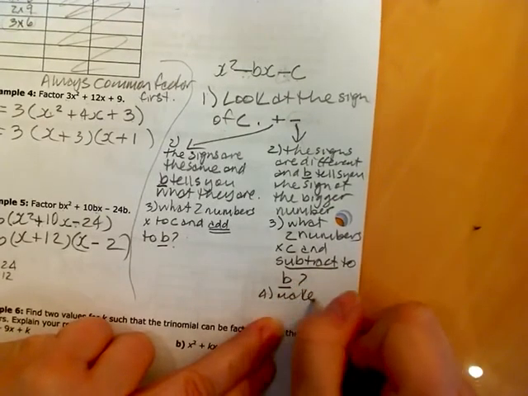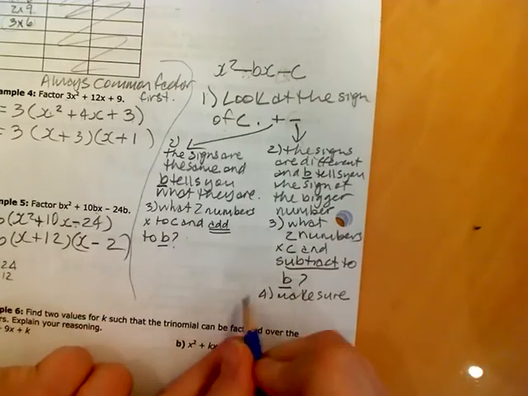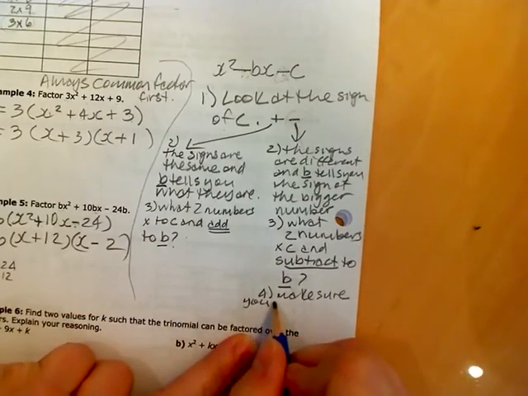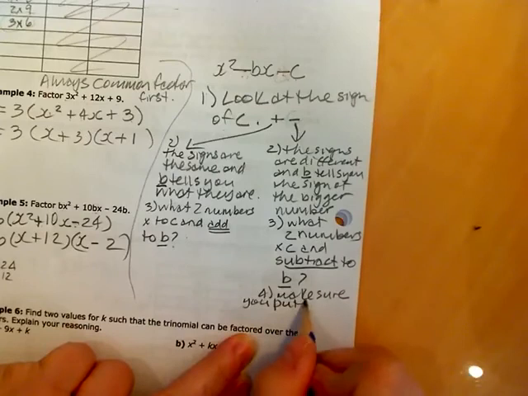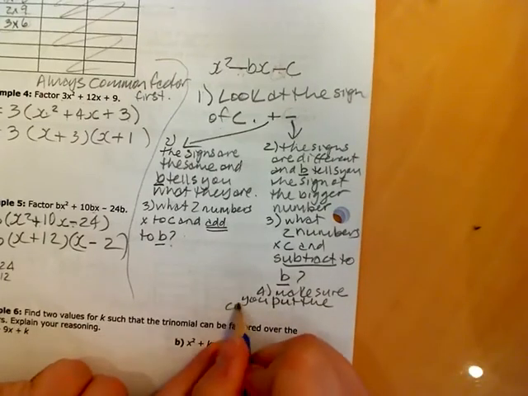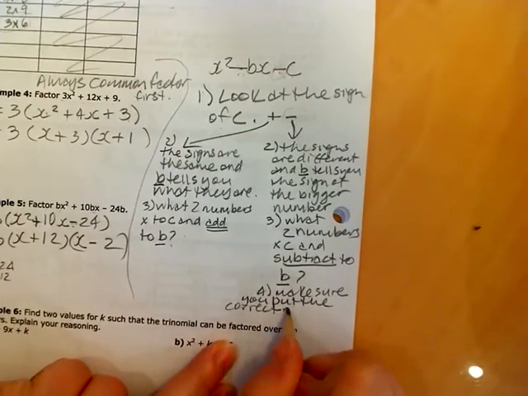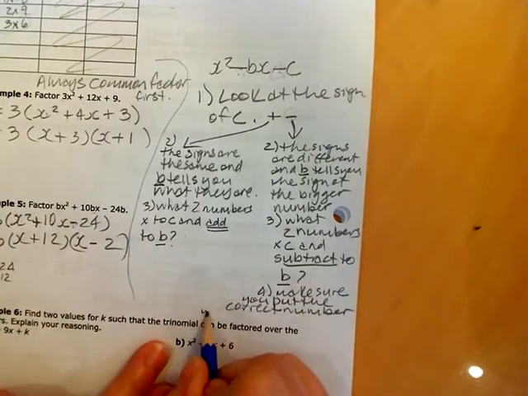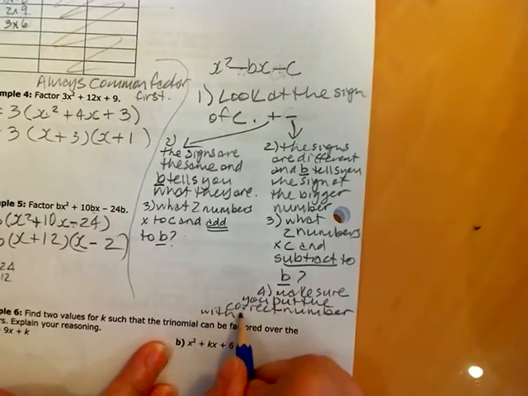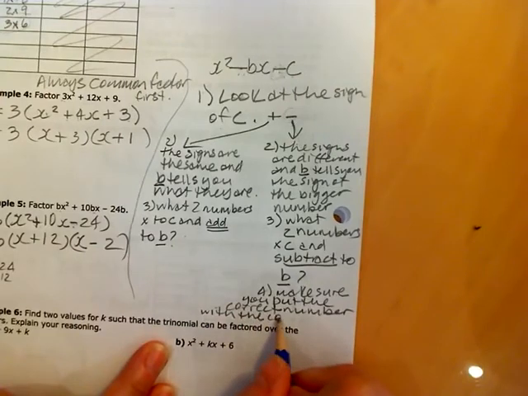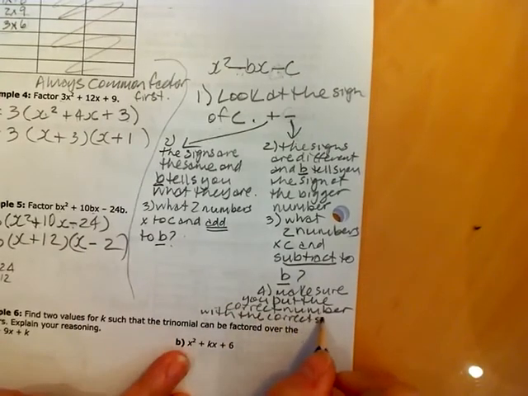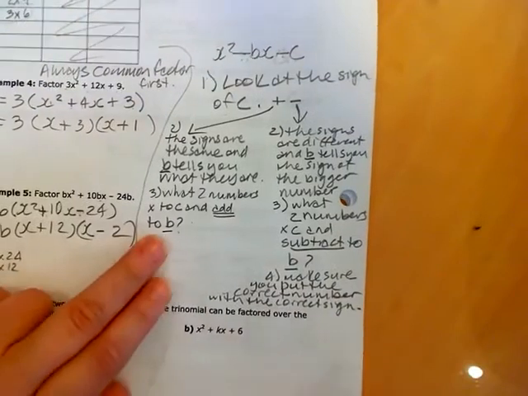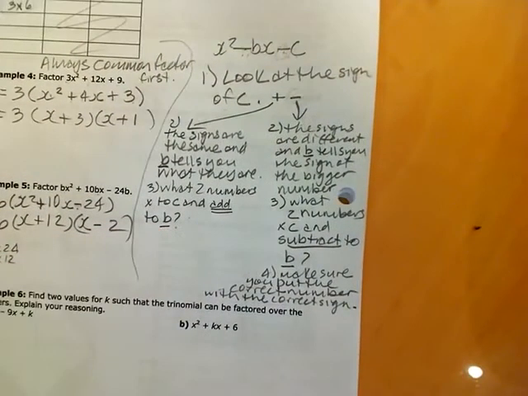Make sure you put the correct number with the correct sign. Here the signs are the same, so you don't have to pay attention to that.